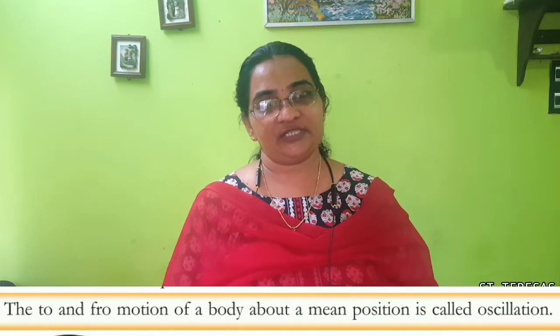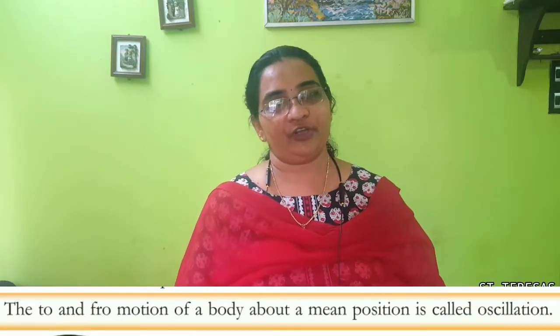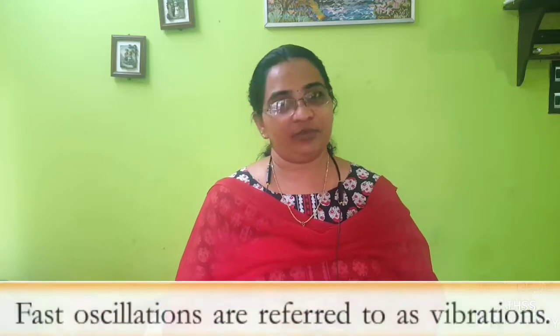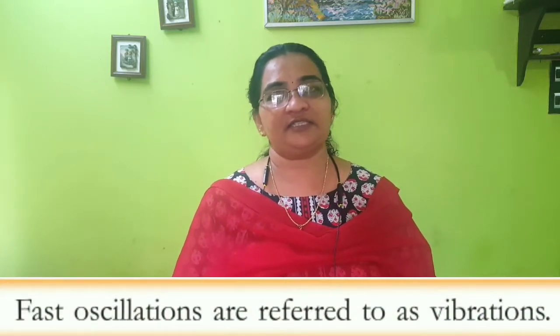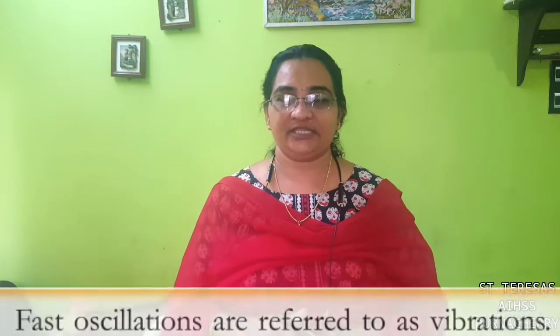Two types of movements we learnt, isn't it? One is oscillation and the other one is vibration. Oscillation is the to and fro movement of an object about a mean point. Very fast oscillation is vibration. And we also learnt that the wiper of the car is not free oscillation, it is forced oscillation, that we are making it to do work.